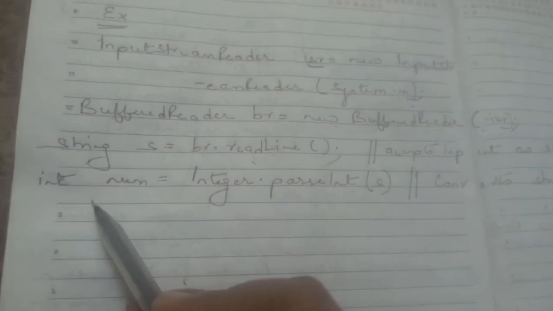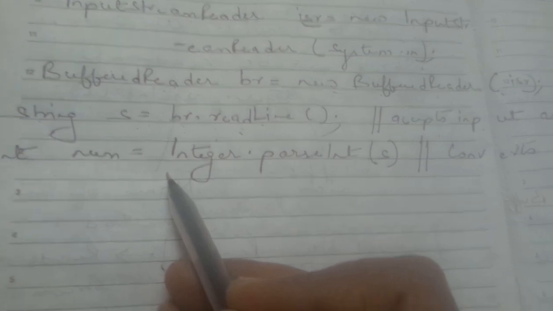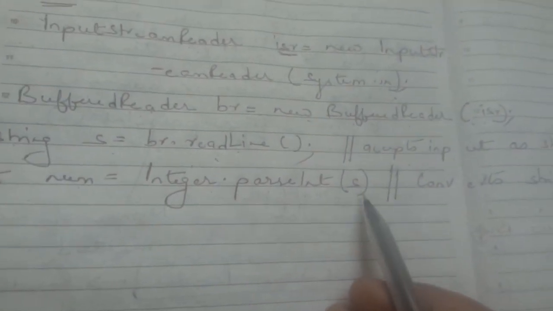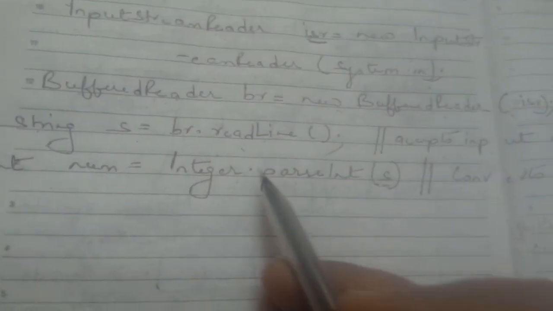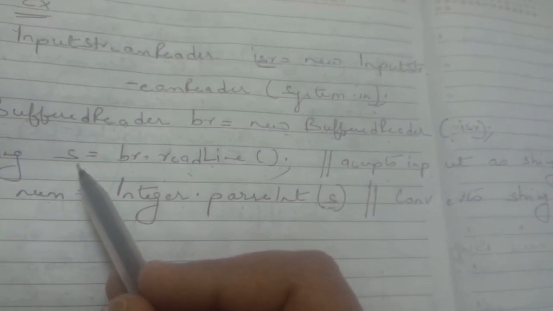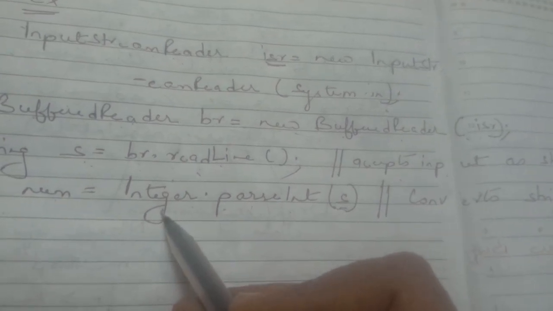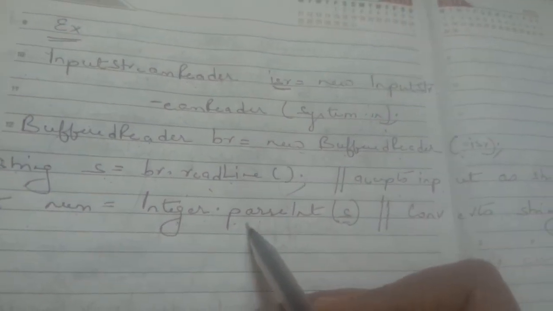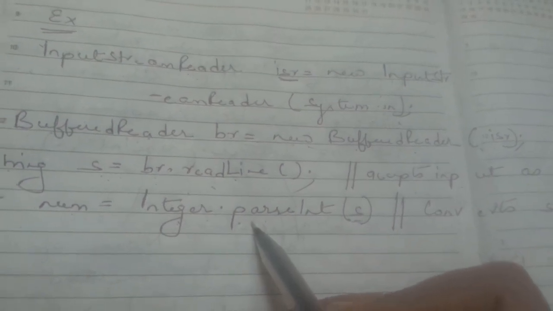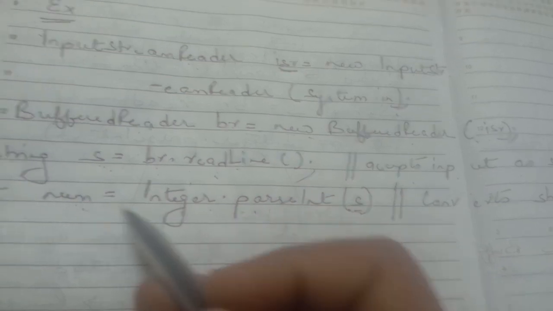Now next line is we are converting the string into number. So int number is equal to Integer.parseInt(s). Where did s come from? s is the string where we have stored the value. So Integer is a wrapper class, parseInt is a method with the help of which we will convert this string into numeric value. Okay, so now we will go through an example, a complete example.